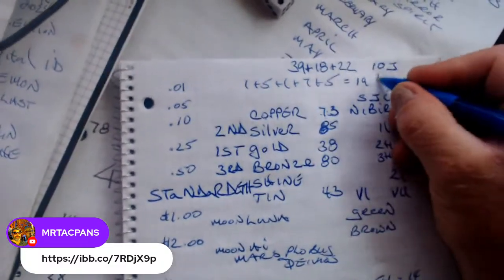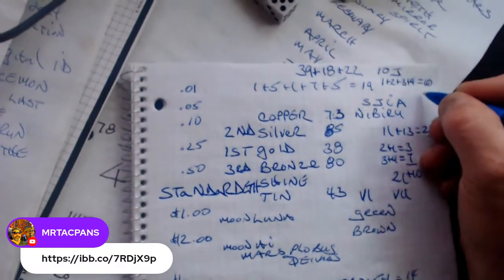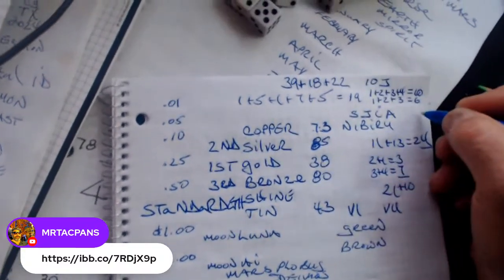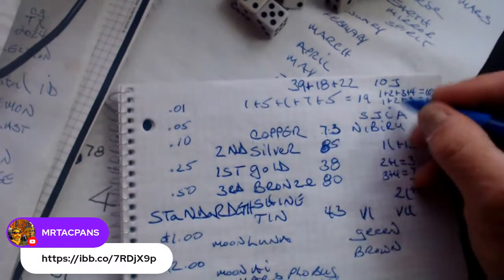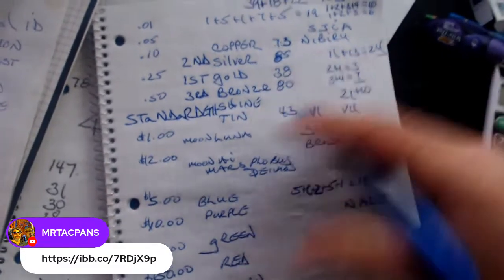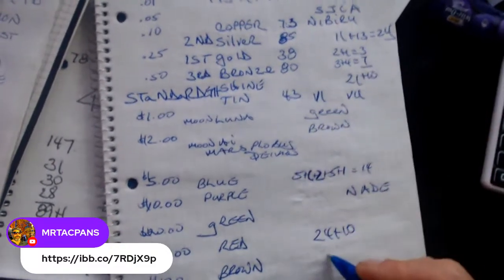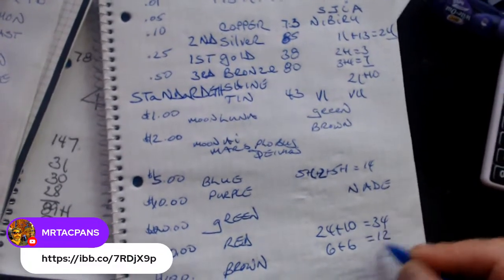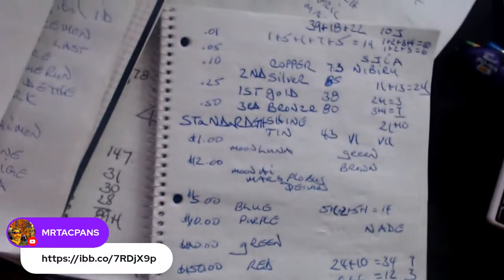Where do I get 10J? 1 plus 2 plus 3 plus 4 equals 10. If I do it the other way, 1 plus 2 plus 3 equals 6. 1 and 6. So this is where the difference is, the other side. So we understand that, right? Now, if I multiply it, I get 24 and 10. And if I multiply it, I get 6 and 6. This equals 34. This equals 12. 7 and 3 again come to note.